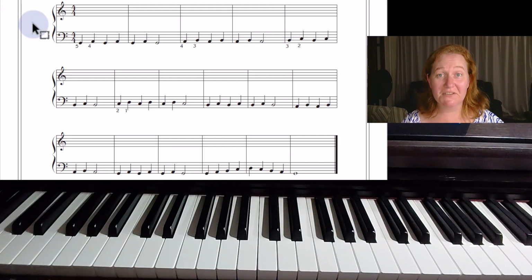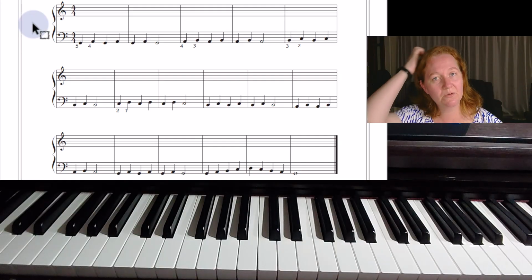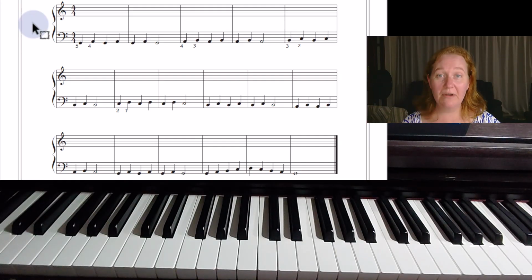Okay, you can go even faster than that. If you're feeling nice and confident, you can try and do it, but make sure that you're keeping that steady rhythm before you're trying to go faster. So you don't want to play it too fast and then you lose your rhythm. You want to make sure that you're still playing it correctly, even if you're increasing the speed.